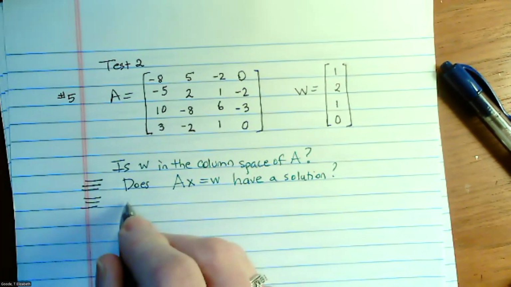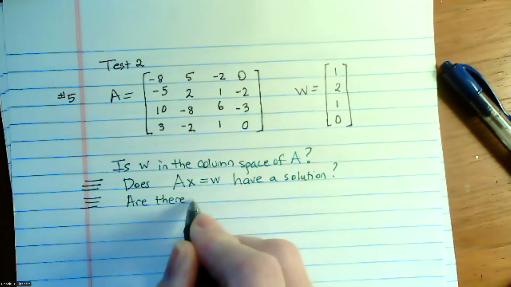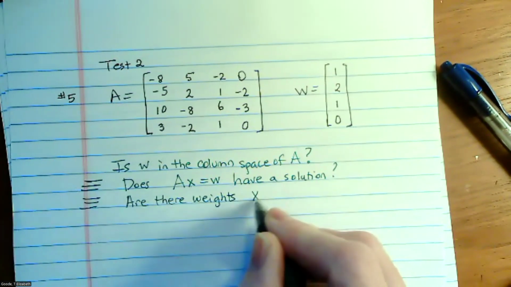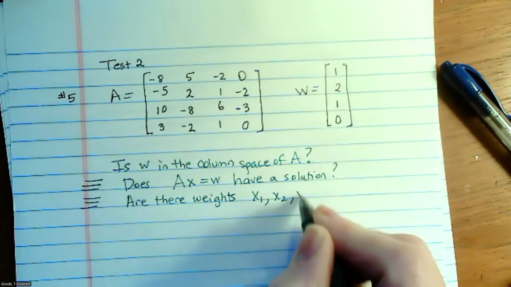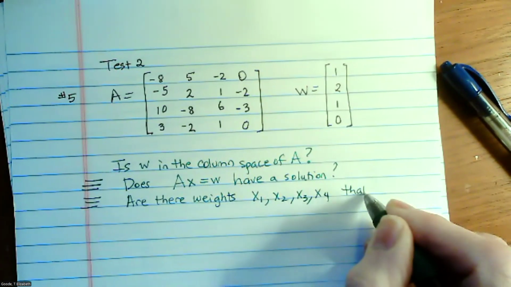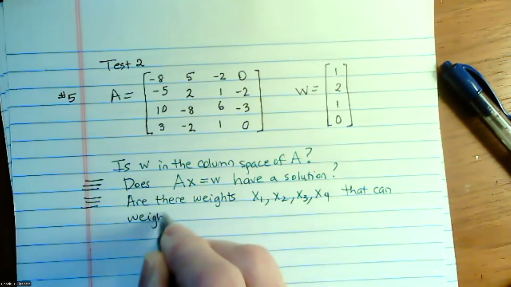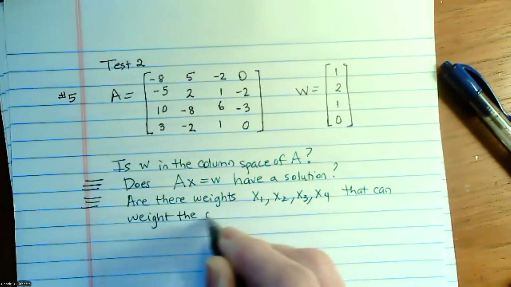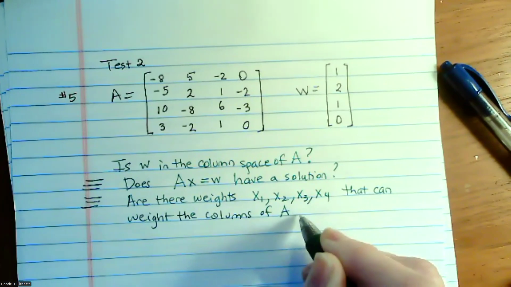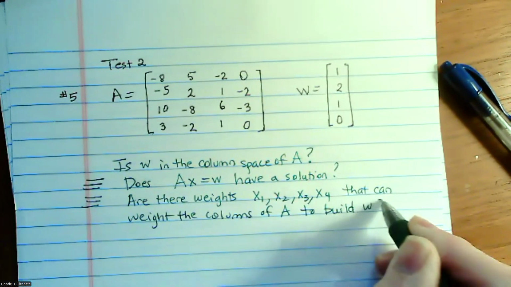In other words, are there weights x1, x2, x3, x4 that can weight the columns of A to build W?